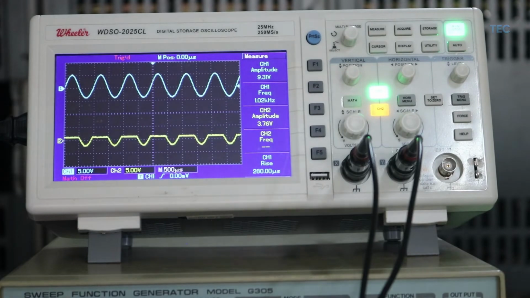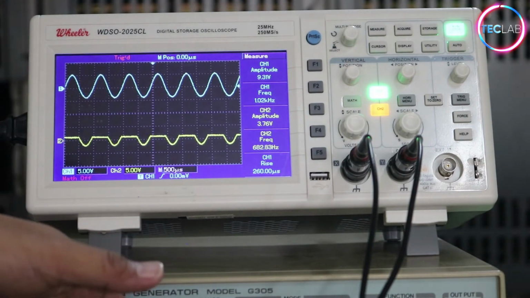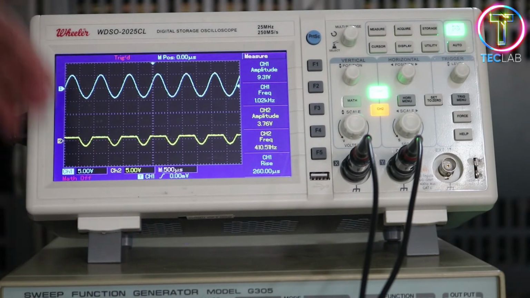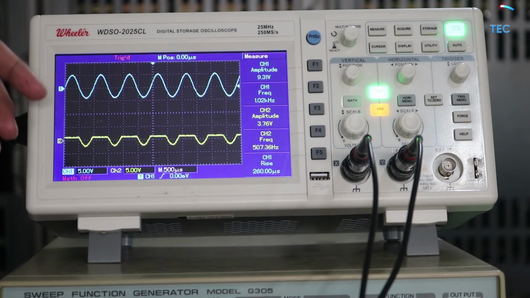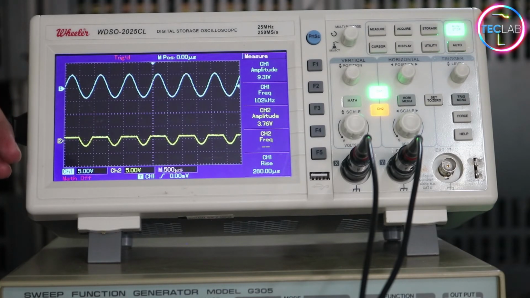As you can see, when we change the orientation of our diode, the orientation of our half-wave rectifier also changes. From the positive half-wave rectifier, it now became a negative half-wave rectifier.